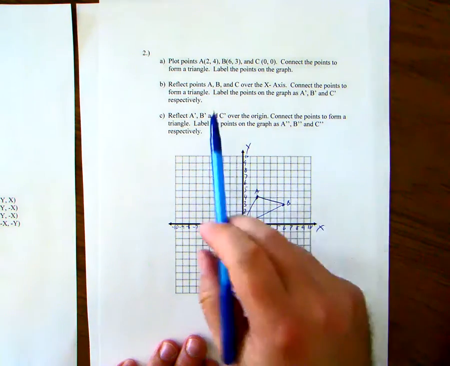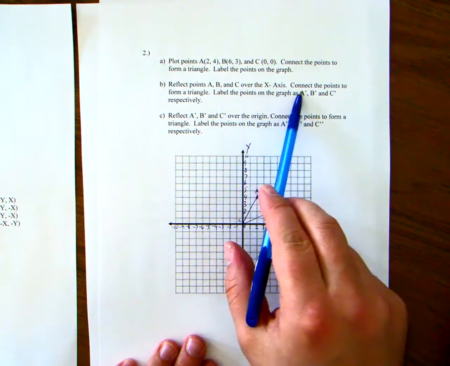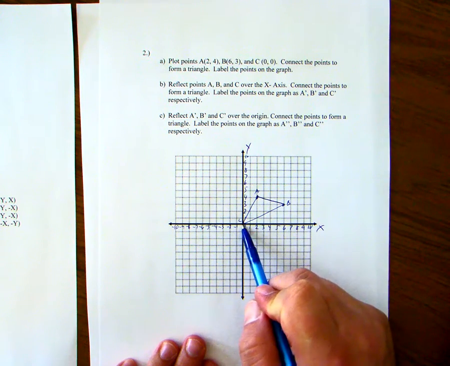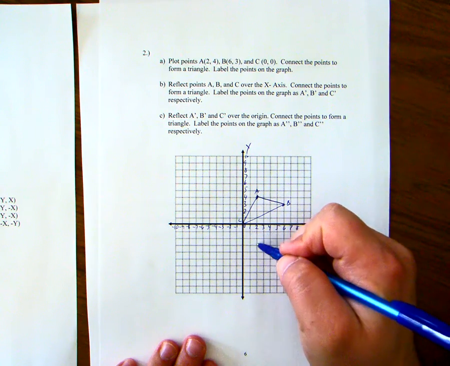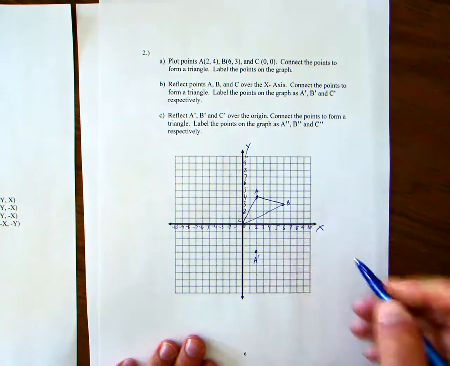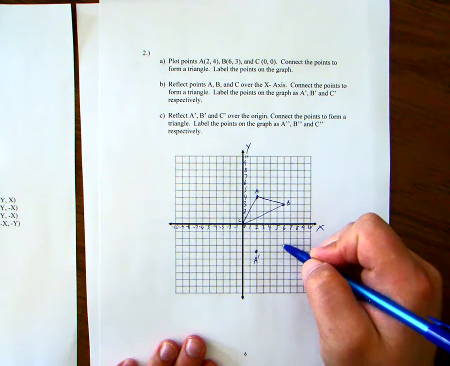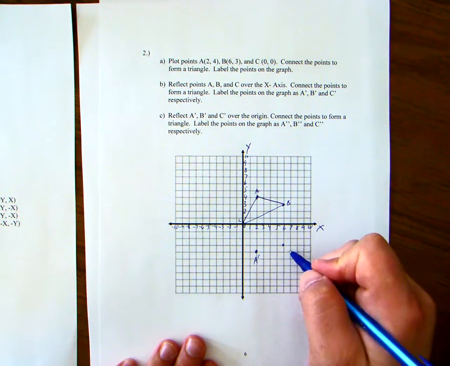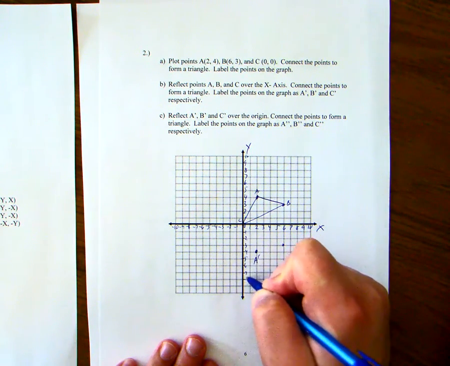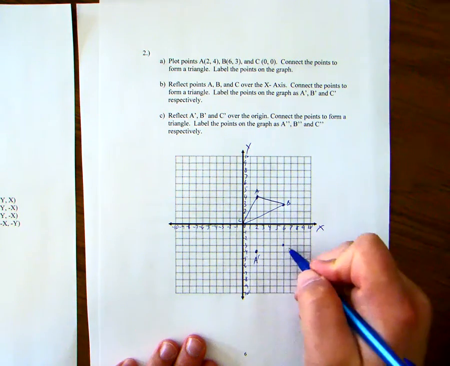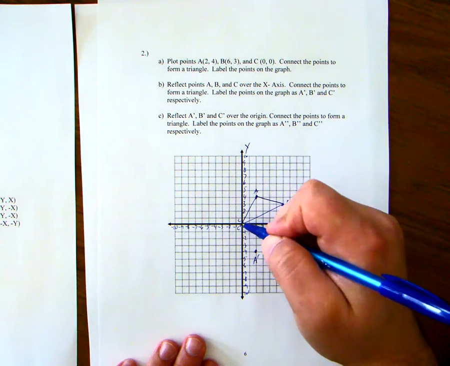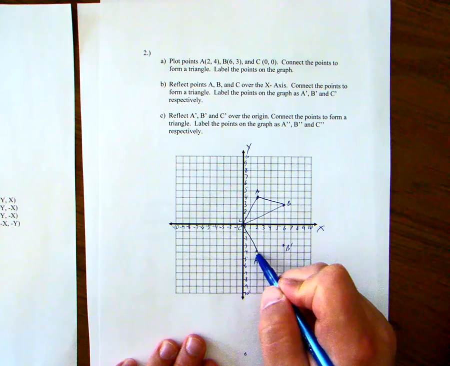That's part A. Part B, reflect points A, B, C over the x-axis. Connect the points to form the triangle. That stays there. My A prime is going to be down here at (2, negative 4). My B prime is going to be down here at (6, negative 3). Let's label this too. Should have labeled it. Didn't. Okay, this is going to be B prime. You could also put C prime here because that doesn't actually reflect. It stays where it's at because it's on the origin.